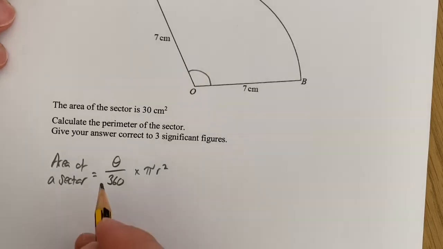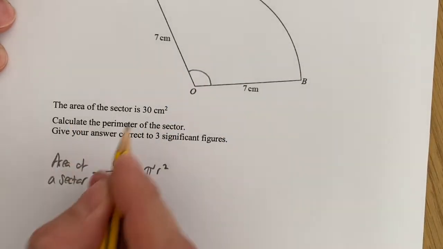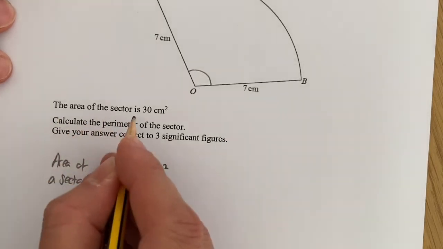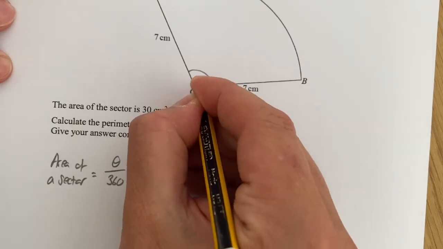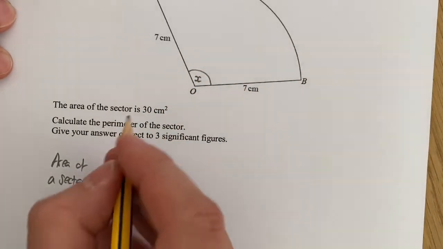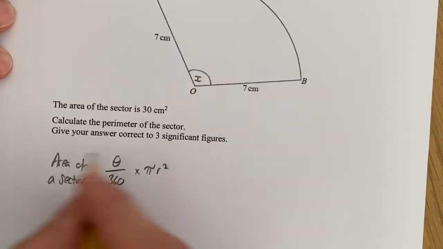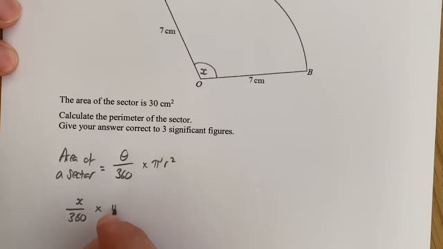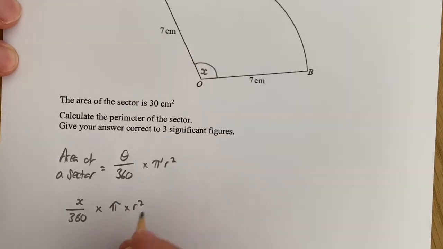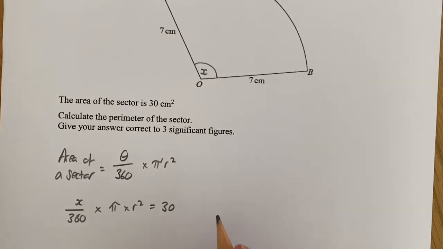Now, let's relate this formula to this question. We're told the area of the sector is 30, so theta out of 360 multiplied by pi r squared is 30. Rather than theta, I'm going to call that angle x. So x over 360 multiplied by pi multiplied by r squared is equal to 30 square centimetres.